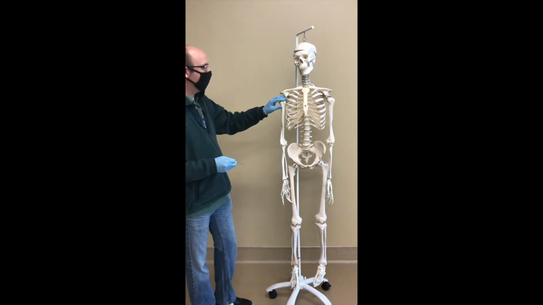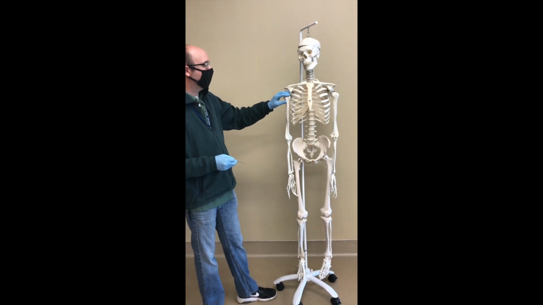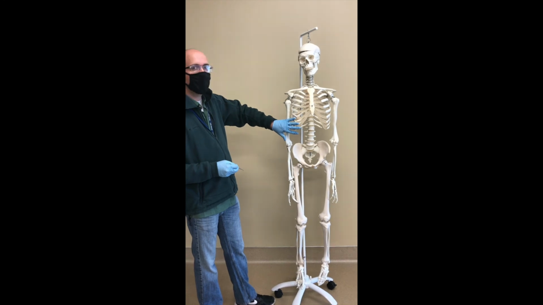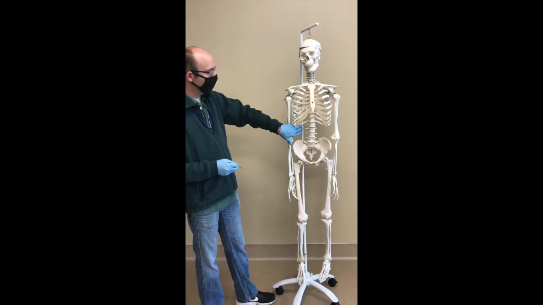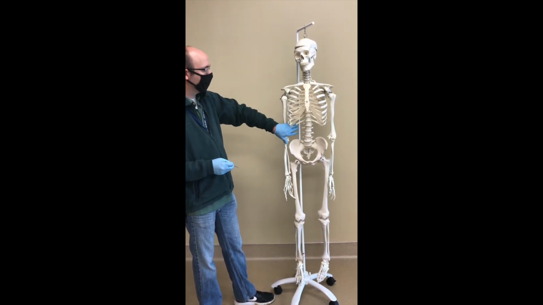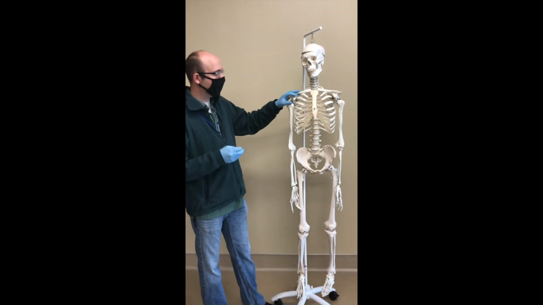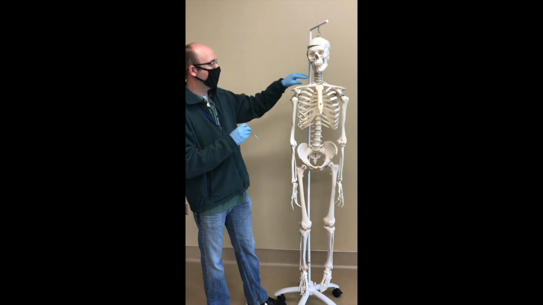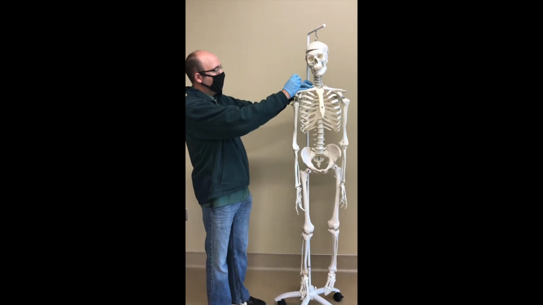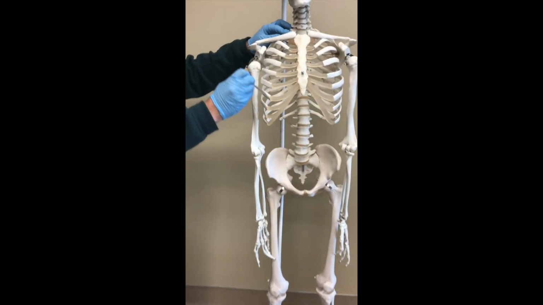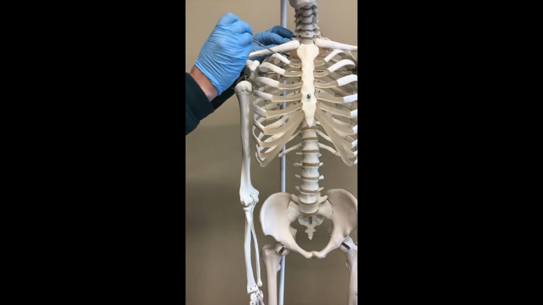Okay, now there are several ribs, and it depends on whether they're going to be directly connected to that sternum, indirectly connected to that sternum, or floating. So the true ribs are the ones directly connected to the sternum. If you see here, underneath the clavicle, you see 1, 2, 3, 4, 5, 6, 7. All those have direct connections to the sternum.